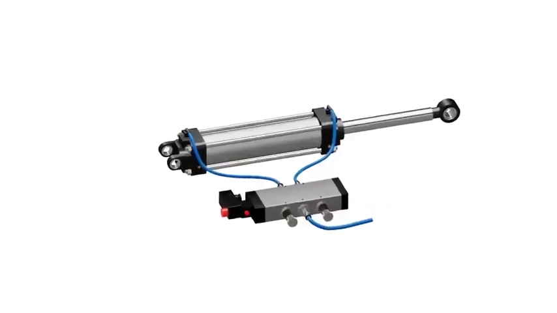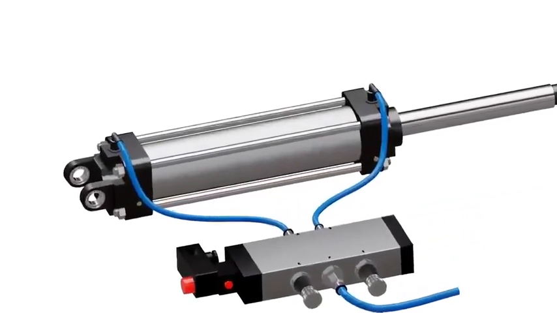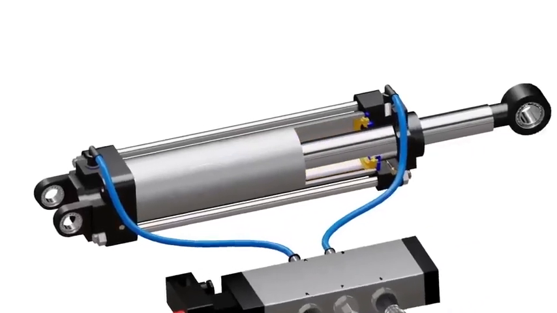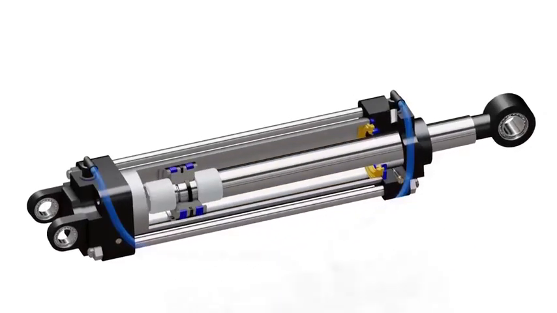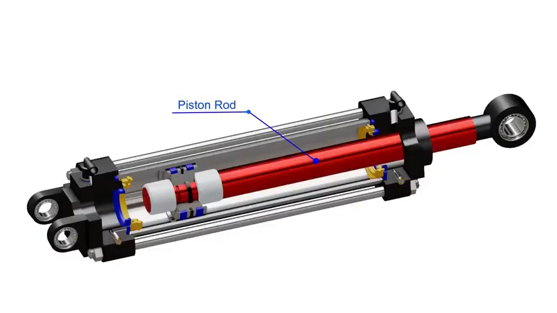Pneumatic cylinder is a linear actuator powered by compressed air to supply force on a load. The assembly shown here is the most common type of double-acting pneumatic actuator used in industries. It consists of a piston rod. This rod transfers force of compressed air to the load.